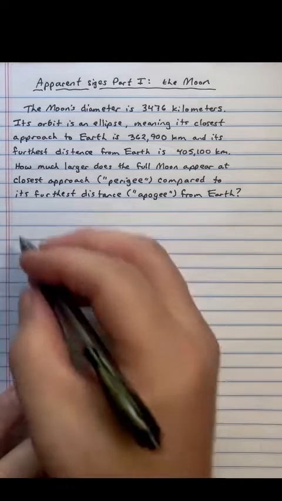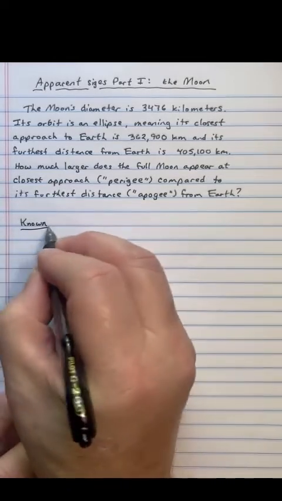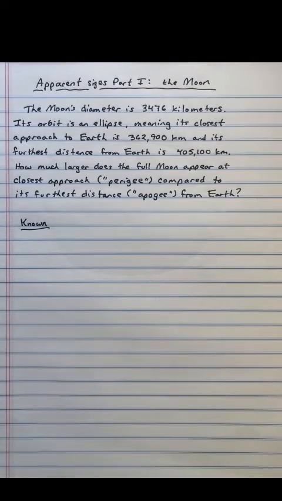Okay, so to do a problem like this, it often helps to set up a table or a list of known and unknown things. So let's do that. Let's explicitly write this out. This is a good approach, especially when you're beginning problems, because it allows us to see exactly what's in front of us, and it helps us understand better how to read a problem.